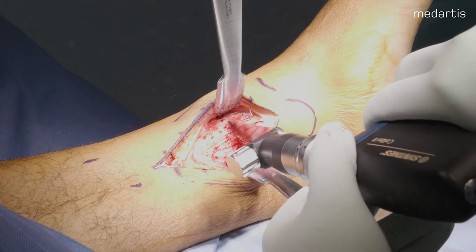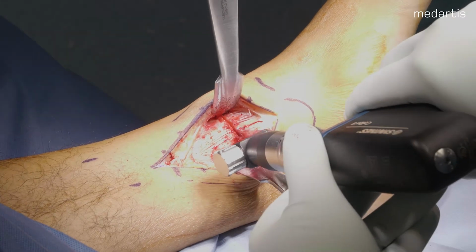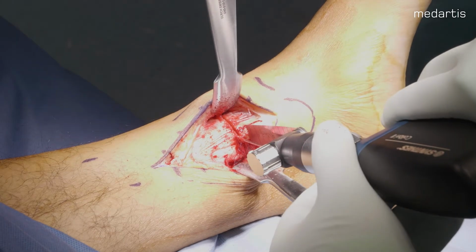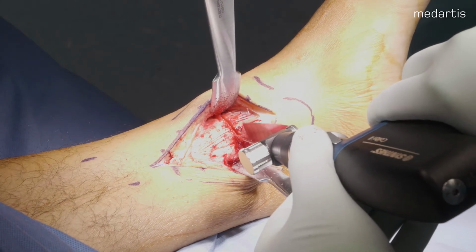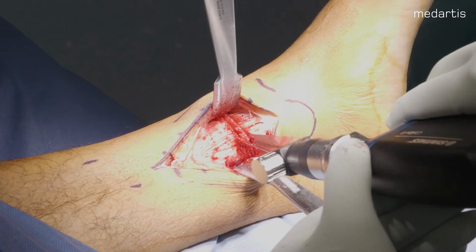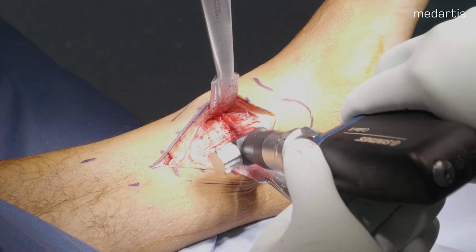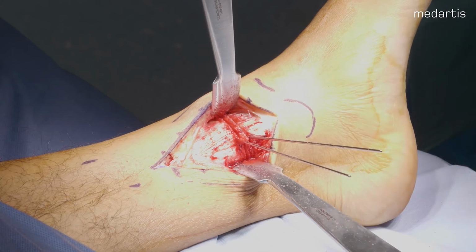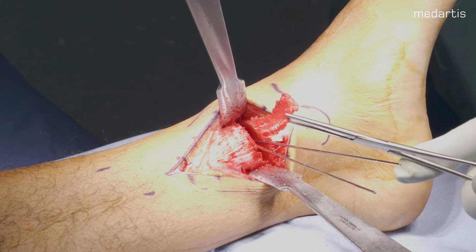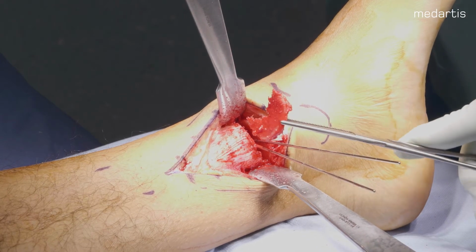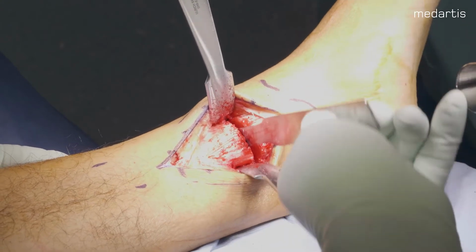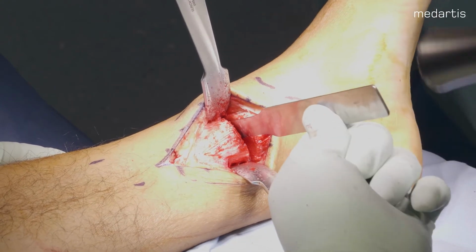An oscillating saw is used to perform the osteotomy along the K-wires, keeping the sagittal alignment of the cuts perpendicular to the anterior tibia with care to avoid penetration through the far cortex. The bone wedge is removed, and osteotomes are used to complete the anterior and posterior parts of the osteotomy.